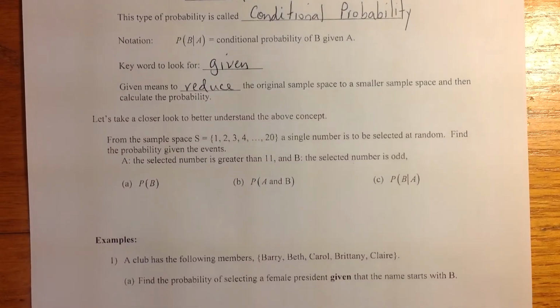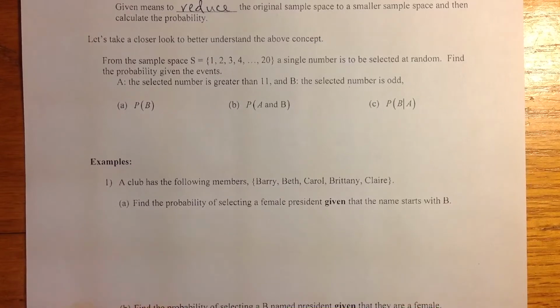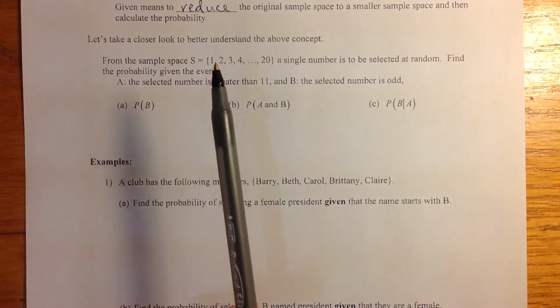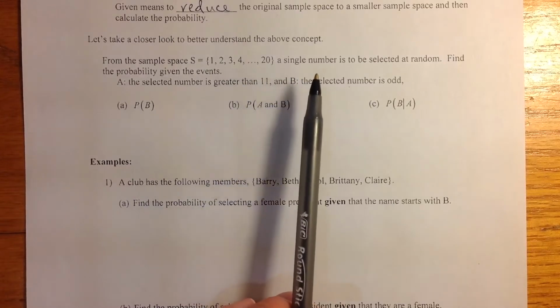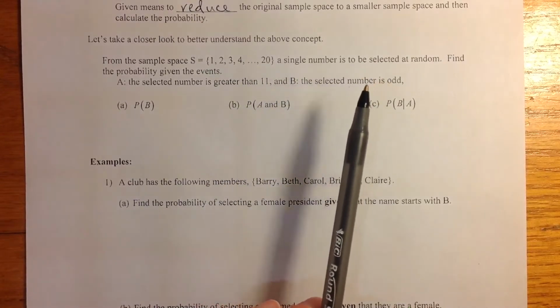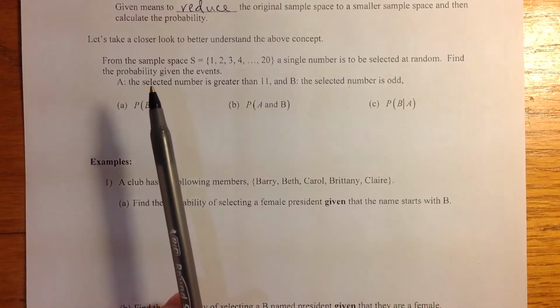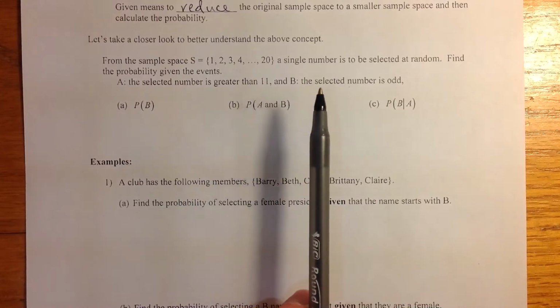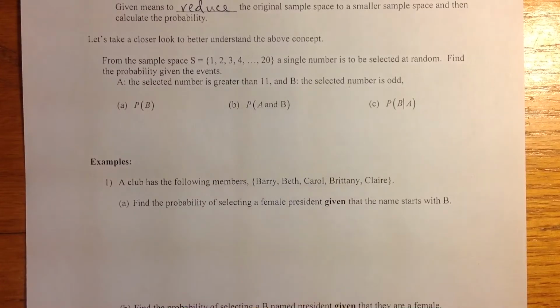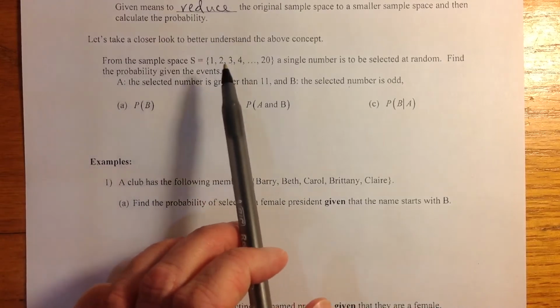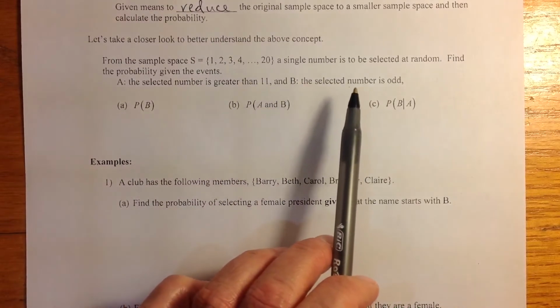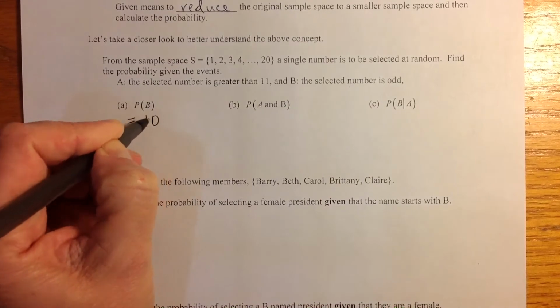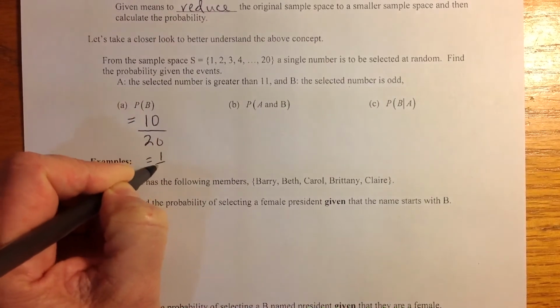So we're going to take a look at some notation right now just to understand the differences. So we're going to use a sample space with numbers 1 through 20, and the event is to draw a single number at random. A is that we draw a number greater than 11, and the event B is that the number selected is odd. So P(B) simply says find the probability of B. Well, that's just look at all 20 numbers and tell me how many are odd. Well, half of them are odd out of 20, so we get 1/2.